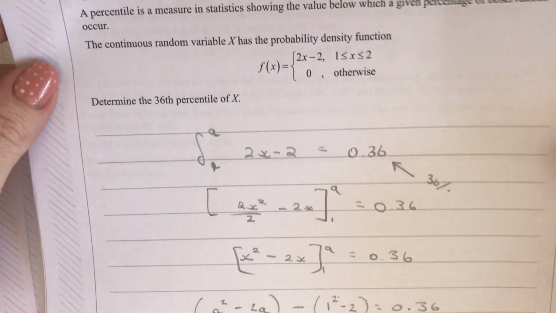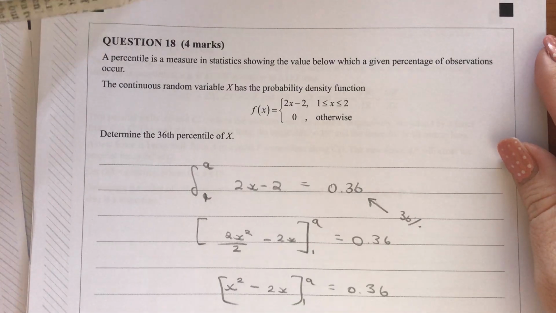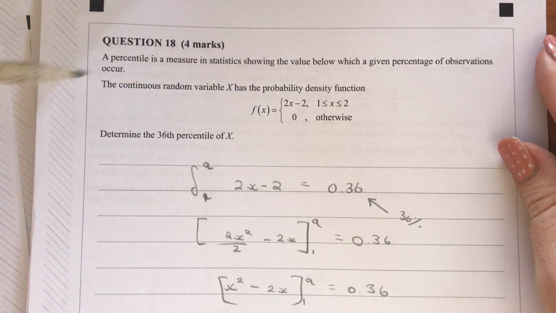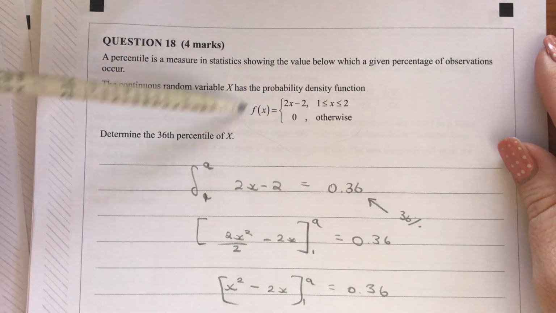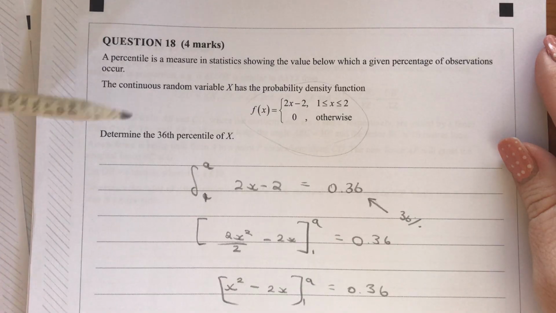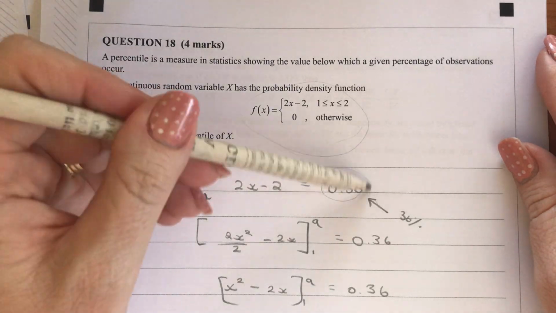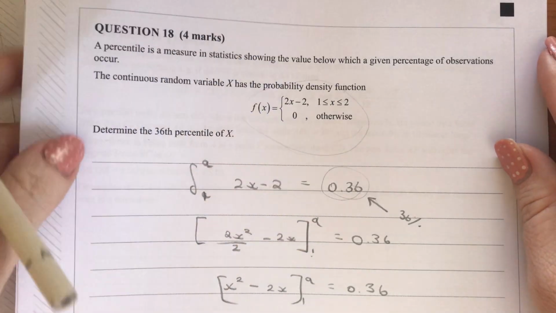Then I've got question 18. We've got a percentile is a measure in statistics showing the value below which a given percentage of observations occur. The continuous random variable x has the probability density function of this here. And so we want to determine the 36th percentile. So for the 36th percentile, we need the 0.36 there. We're going between 1 and a, so we can sub that in.